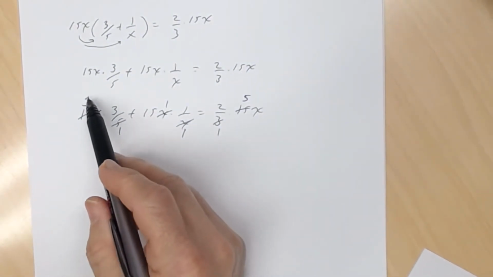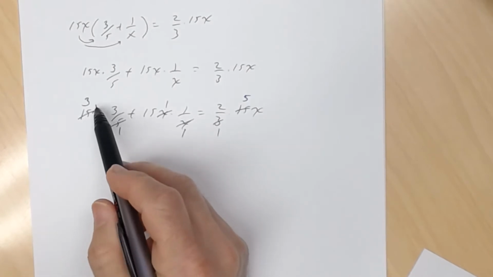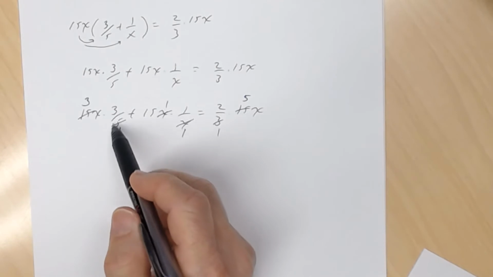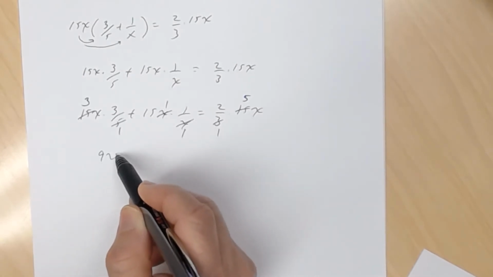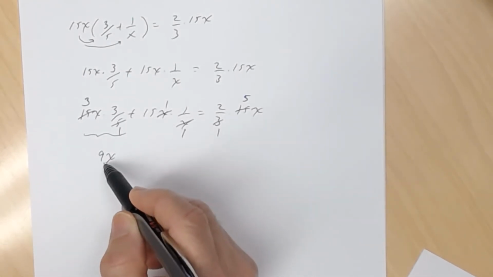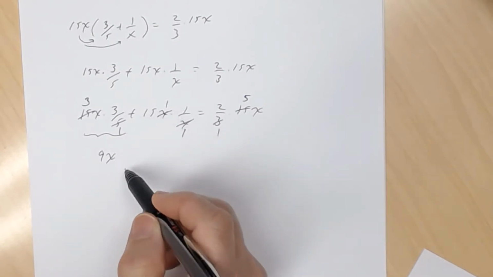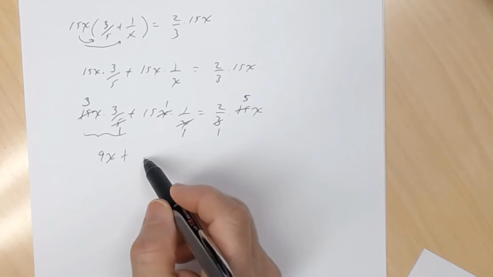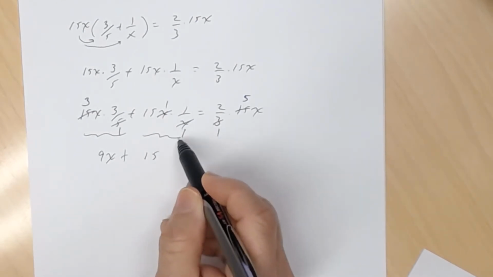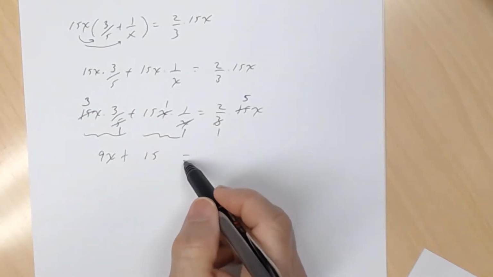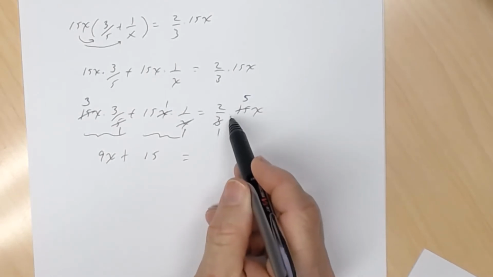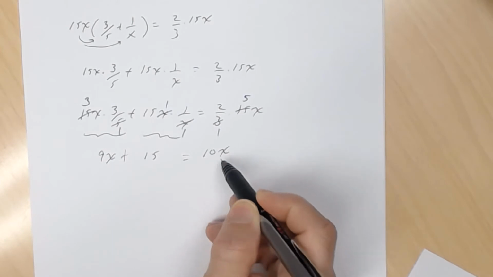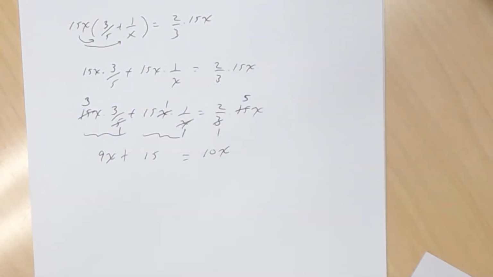Now notice I have 3 times x times 3. 3 times x times 3 is 9x. So that's what this is right here. Plus 15 times 1 is 15. So that is 15. Equals 2 times 5 times x, which is 10x. Okay? All right, so that's where I'm at.